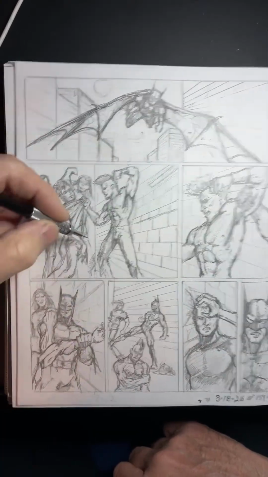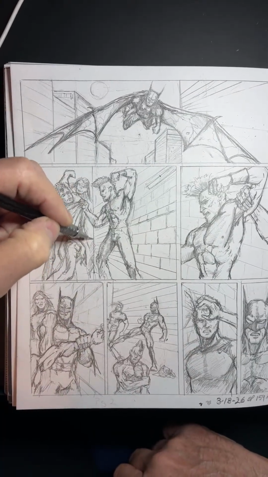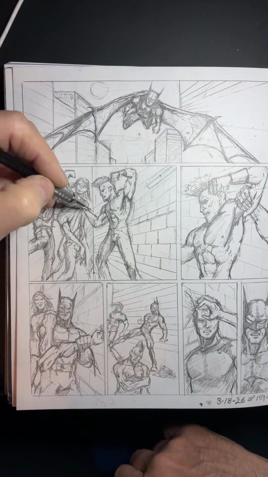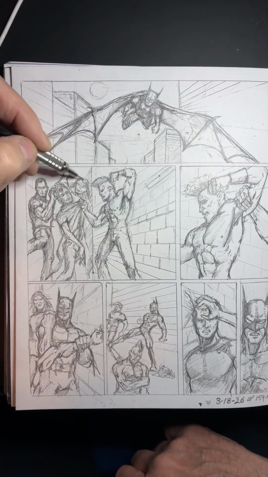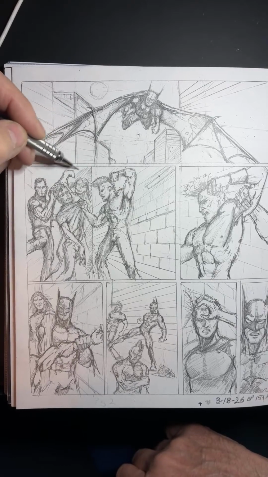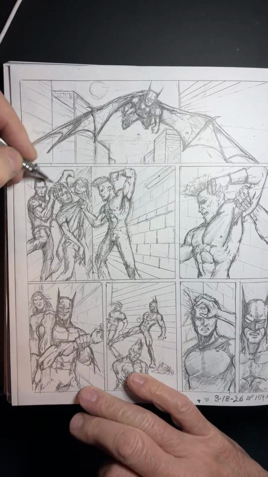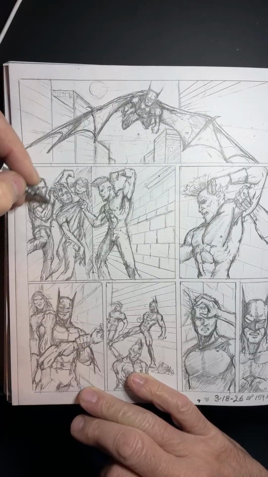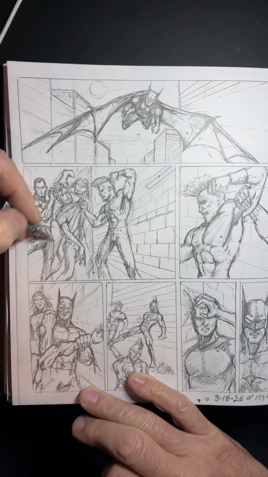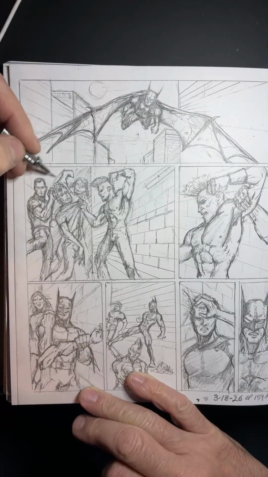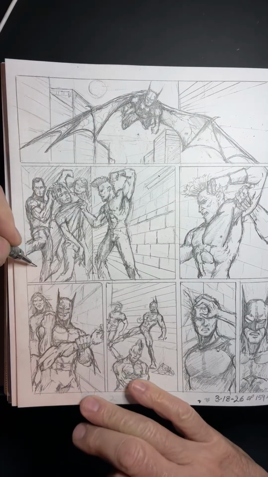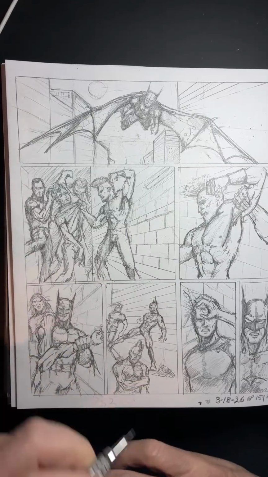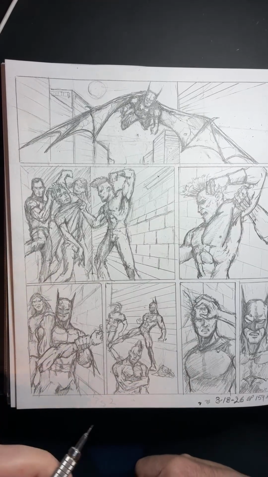So with this one, I'd like to just kind of darken out the end of this alley where they're beating the crap out of this poor kid. Batman has been able to detect a scuffle, and he's coming in to offer some assistance in this page. And then the word bubbles will be obviously added in later. So we darken that in.